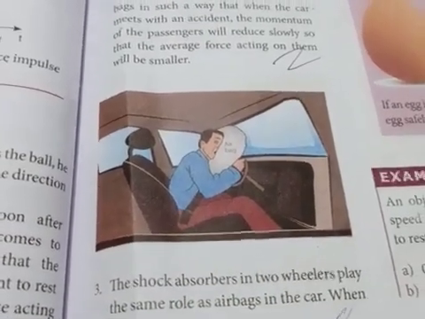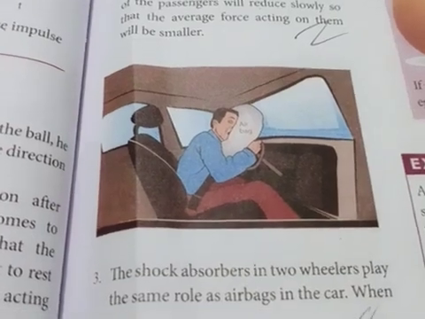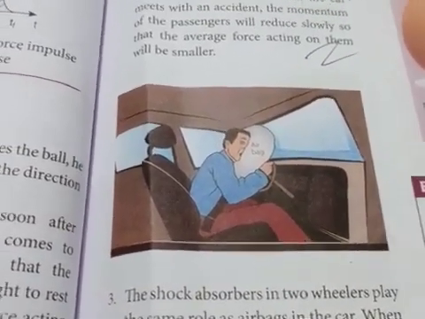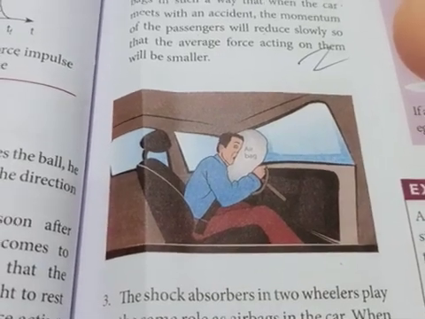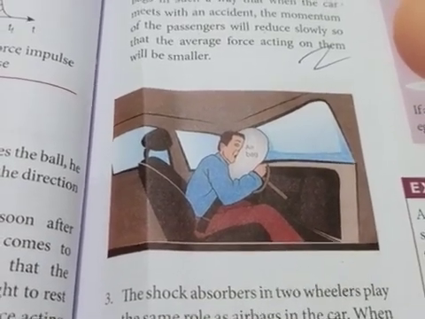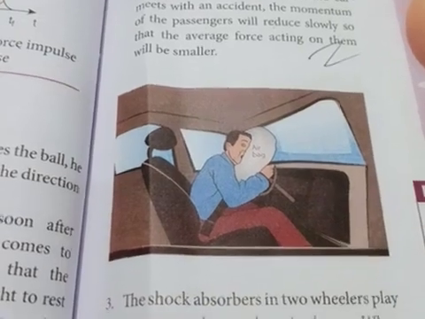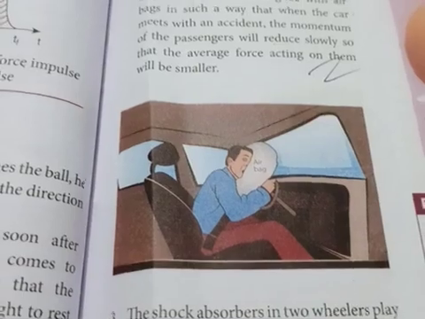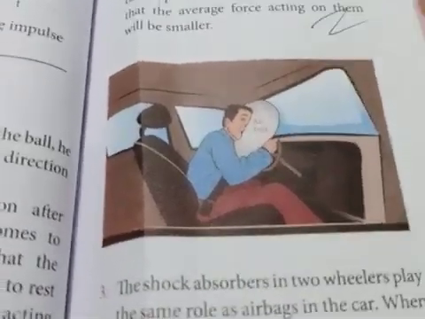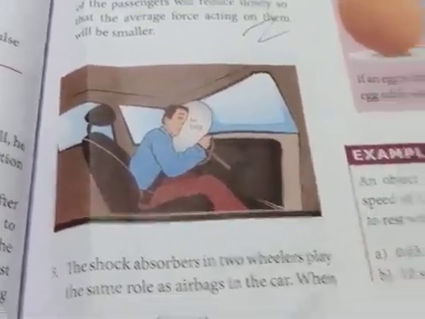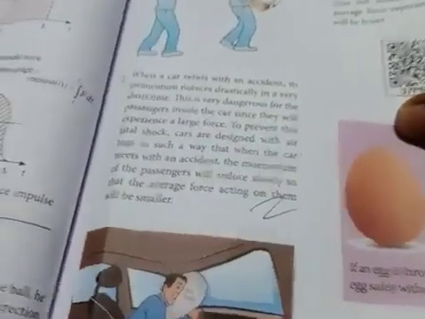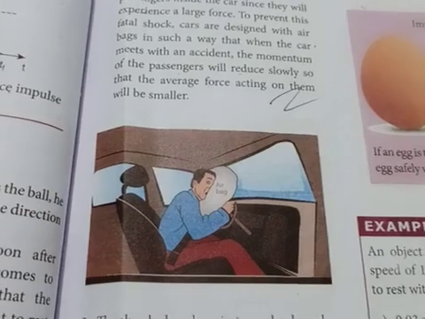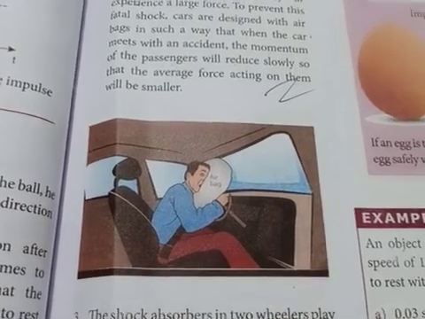Because of the change in momentum, a large force is produced, and due to this impact, he may get hurt. So now it is designed with an airbag. So this larger force is getting reduced, so that the impact on this person also will be less. And you can see in our motorbike and nowadays in bicycle and all, you can see the shock absorber.